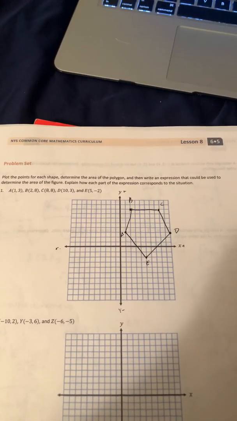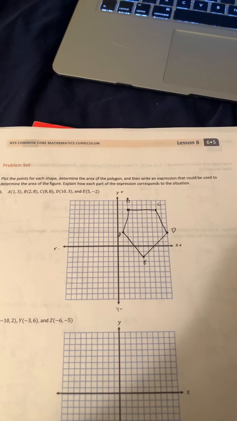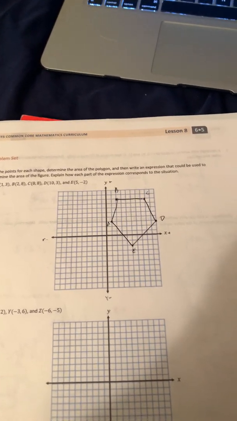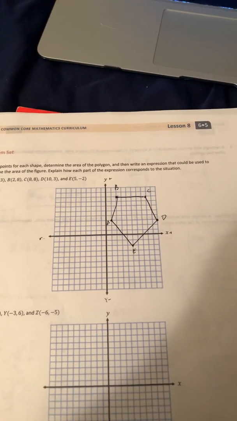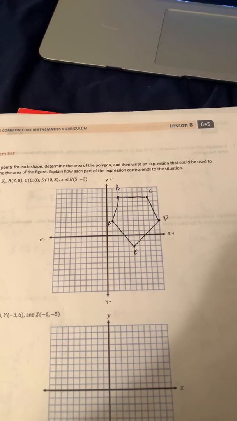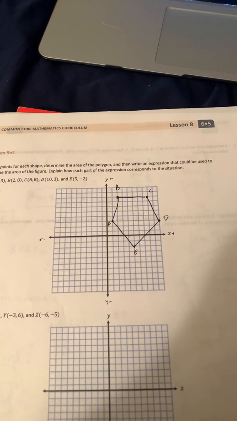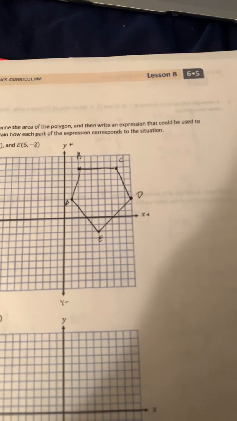Determine the area of the polygon. Okay, so we have to plot the points for each shape, determine the area of the polygon, and then we have to find the area. Now, in these lessons, what we've been focusing on, this is a pentagon right here. We've been focusing on decomposing the shape, which means breaking it apart.